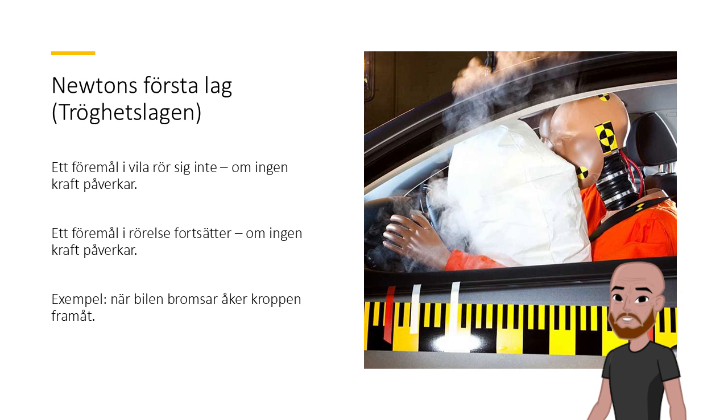It's about how things prefer to keep doing what they're already doing. If an object is at rest, it stays at rest until something acts on it. And if an object is moving, it keeps moving in the same direction and at the same speed until a force slows it down or changes its direction.